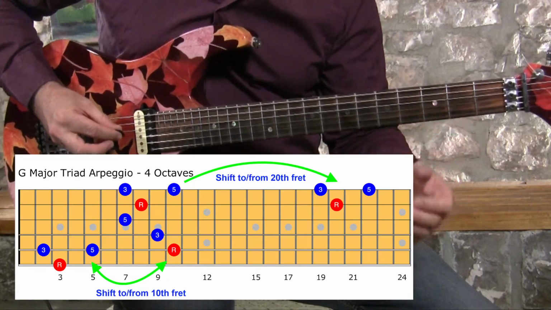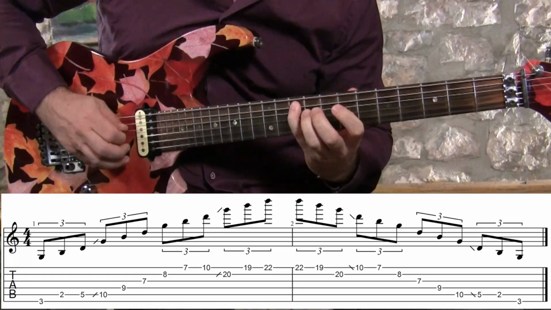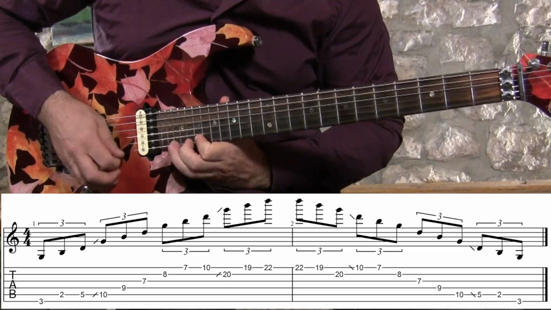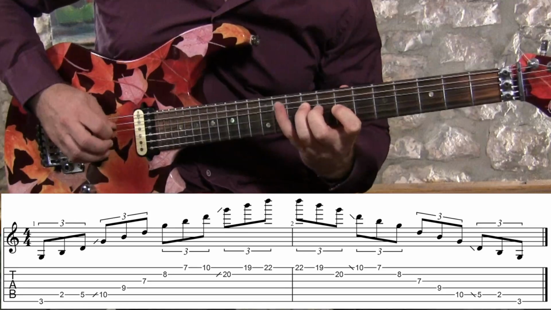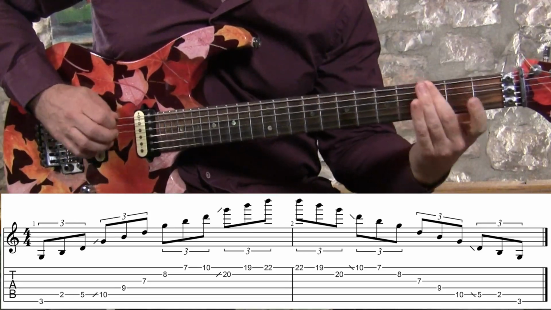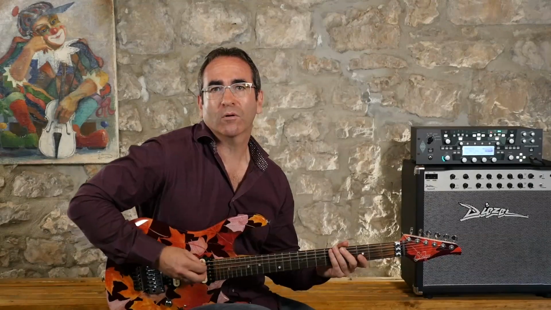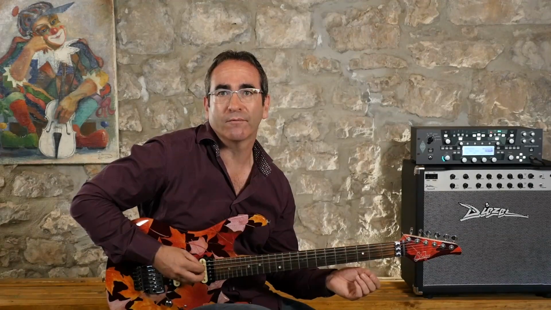So you could play that fluidly. And as you get more and more comfortable with position shifting, you'll be able to pull off those kind of passages pretty fluidly as well.